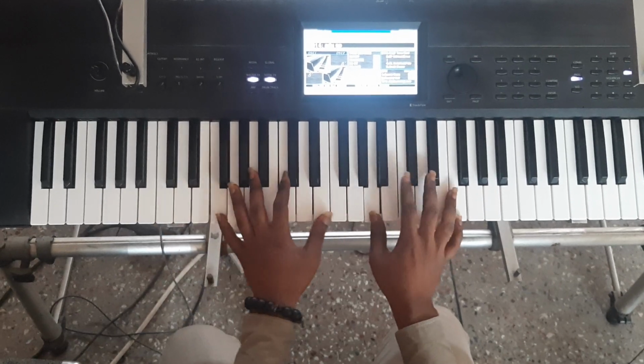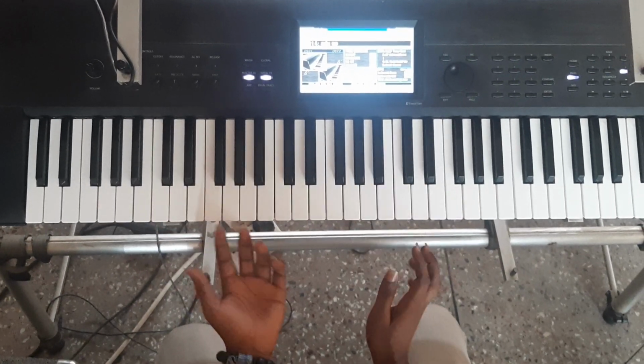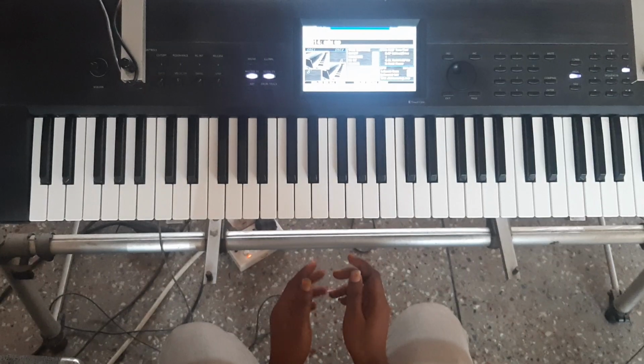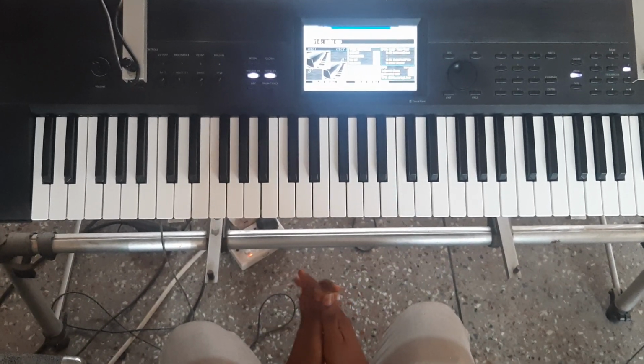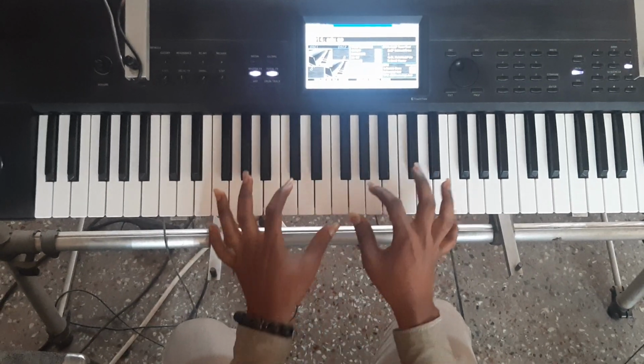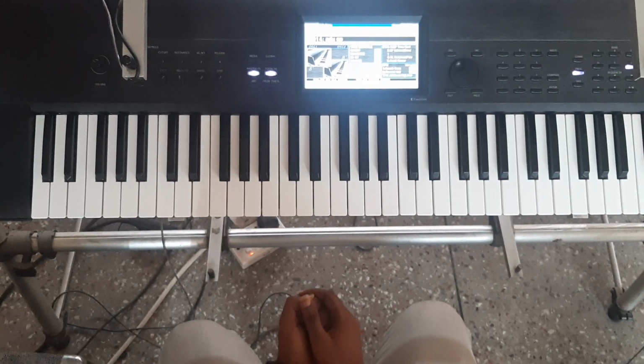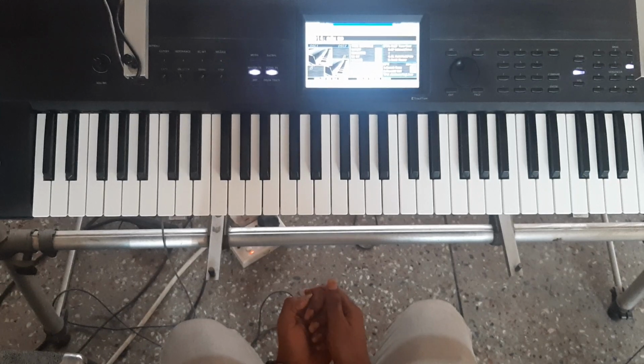I also showed you this. I'm not saying that this is the only way that you can play it. You can just figure out how you can also play it, but I'm just showing you how you can use arpeggios to make your playing very professional.